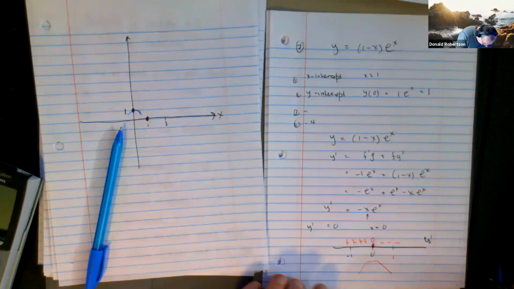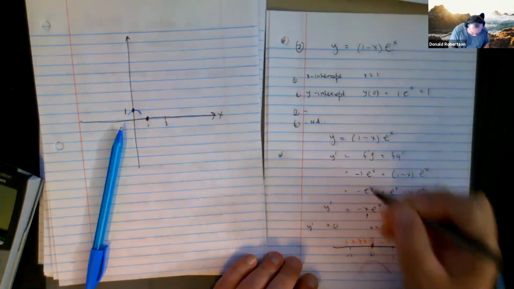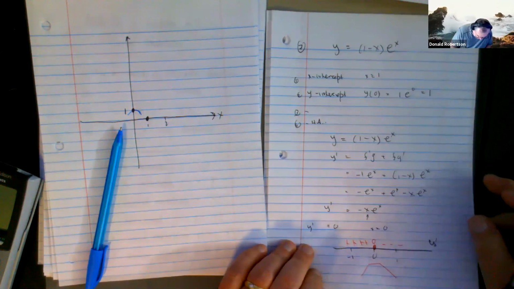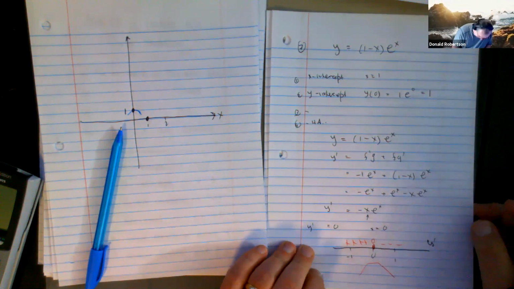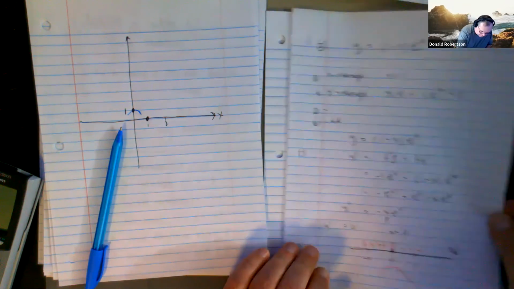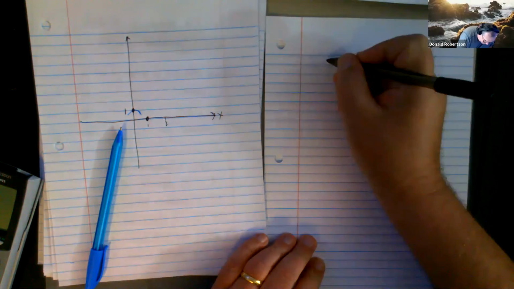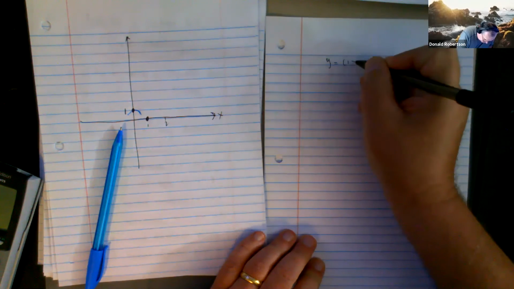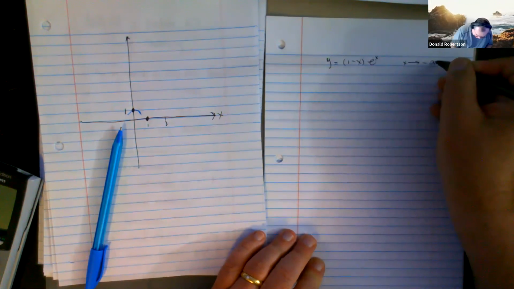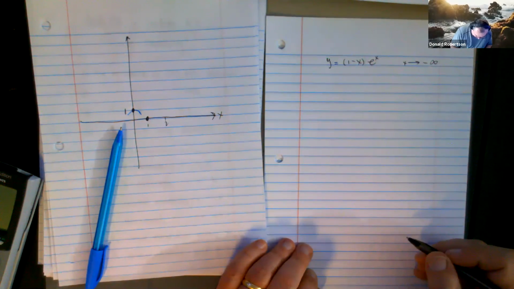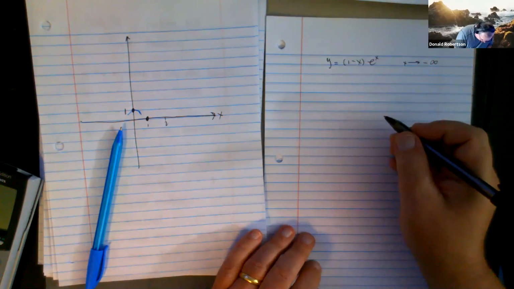I think the shape actually does have a horizontal asymptote, and I missed it when I said it didn't. So let me try and find it for you. I believe this function has a horizontal asymptote as x tends to -infinity, and I believe it's going to be y equals 0.